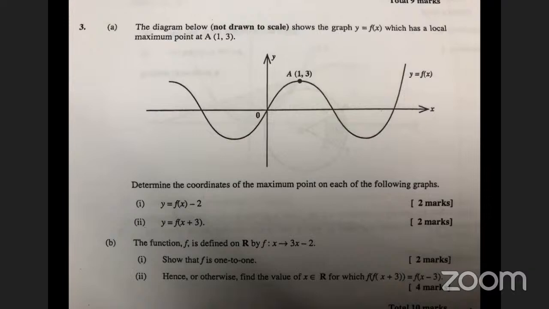So let's see. x minus 2, what will that do? It will shift the entire thing downwards by 2. So will the x value change? No, the x value stays the same, but the y value will drop by 2. So the answer will be 1, 1. Okay, 1, 1.